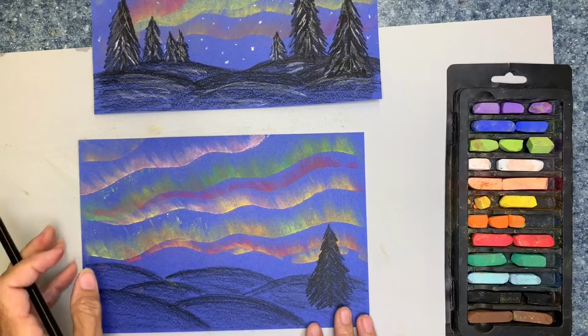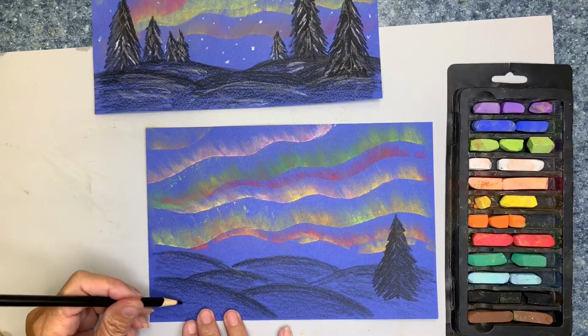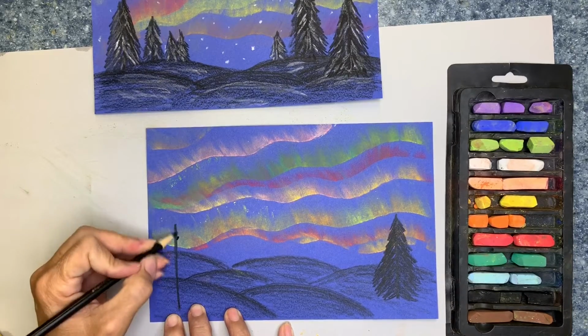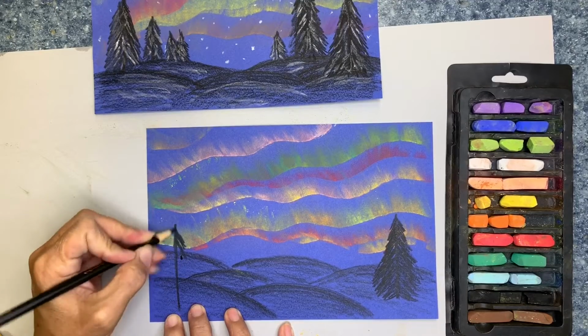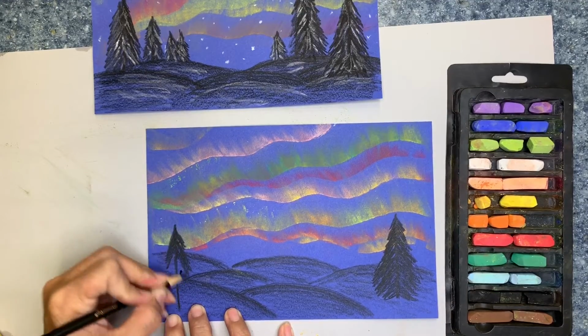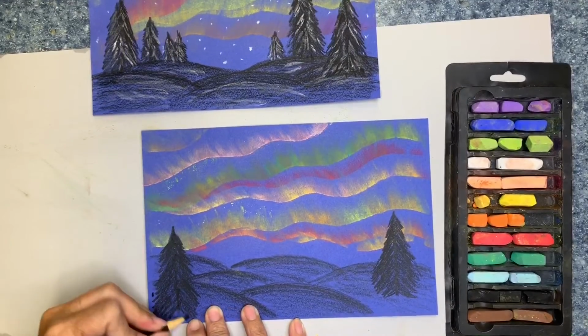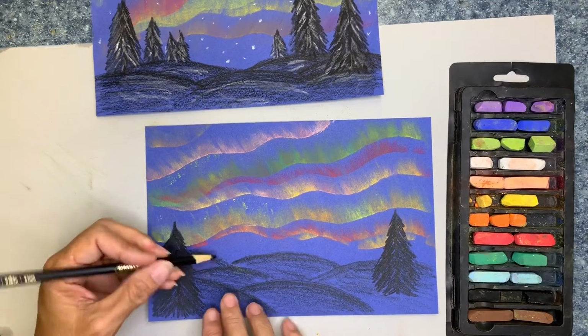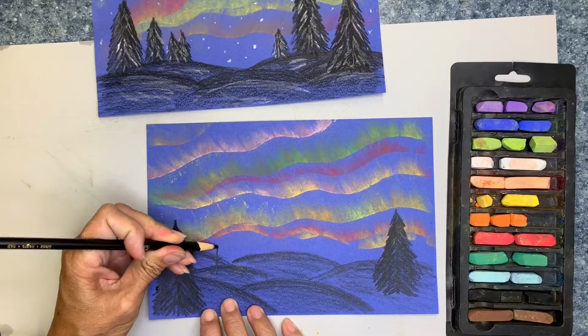I'm going to do another one of the foreground trees over here on this hill. So remember, this tree is big because it's close to us. Next, I'm going to do some middle ground trees. So I'm going to move up a little bit in the hills, so these will be a little bit smaller.